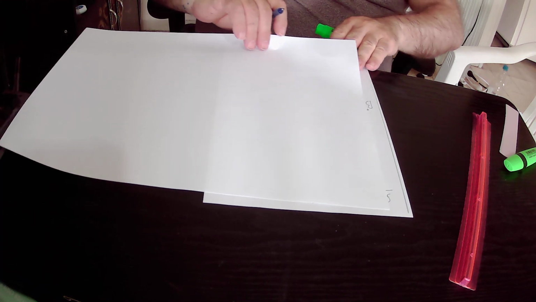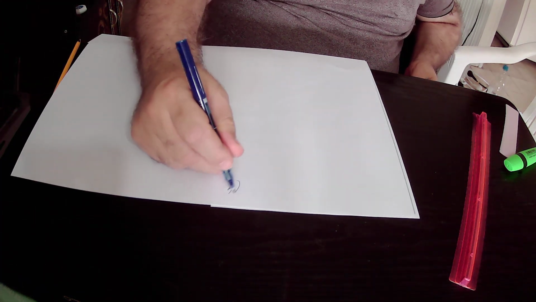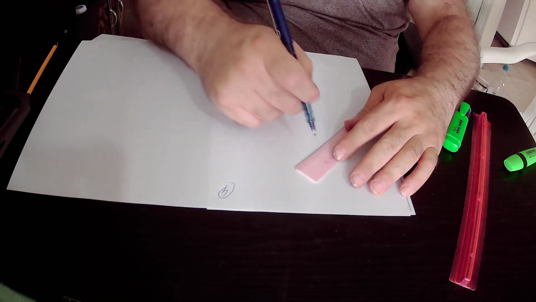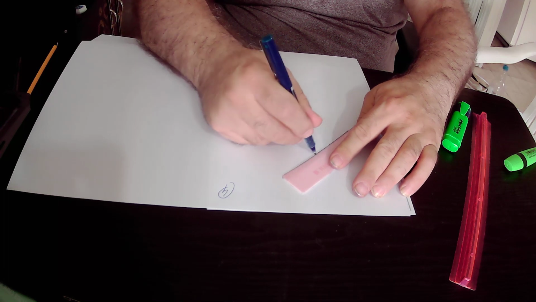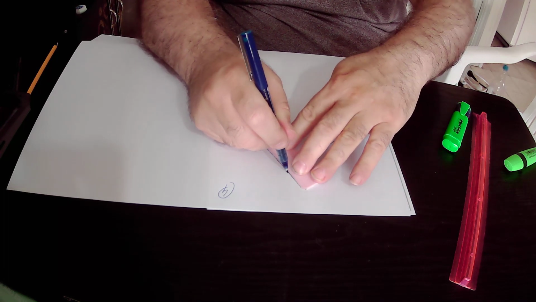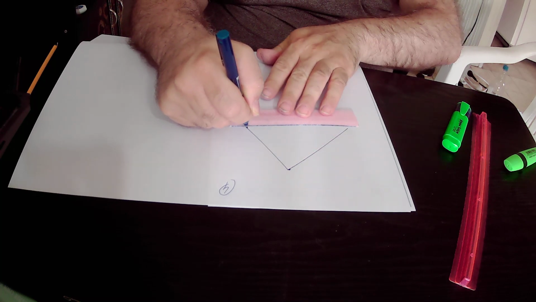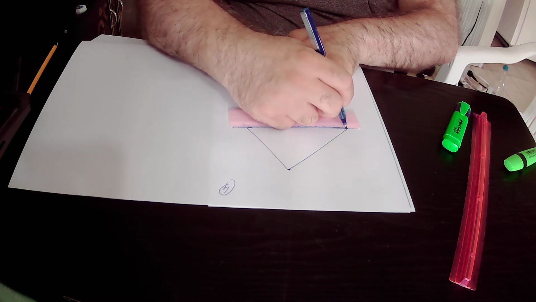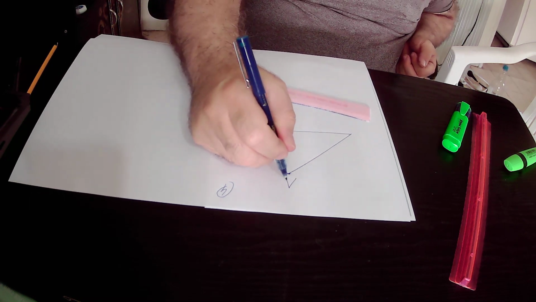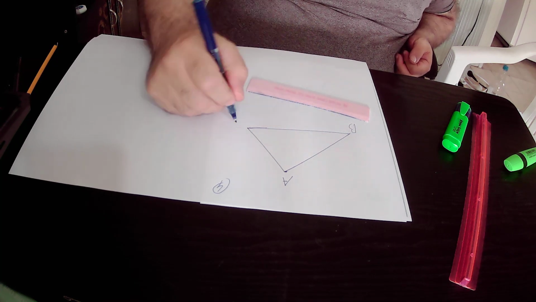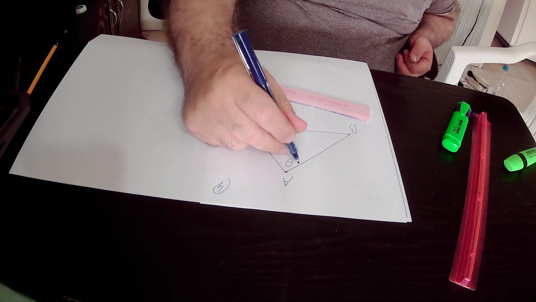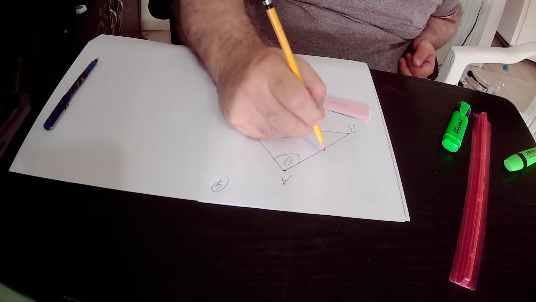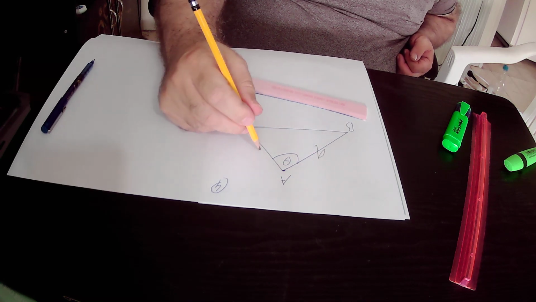So according to the new formula, if we have a triangle ABC, that could be any triangle, this is angle theta, the length of side AB is equal to a units, and the length of side AC equals b units.